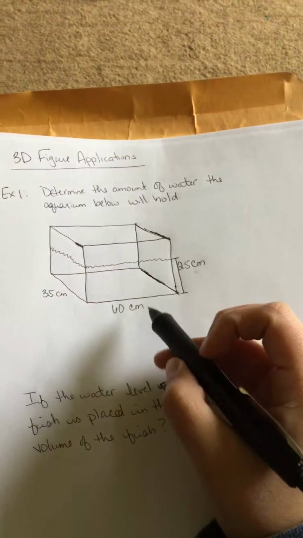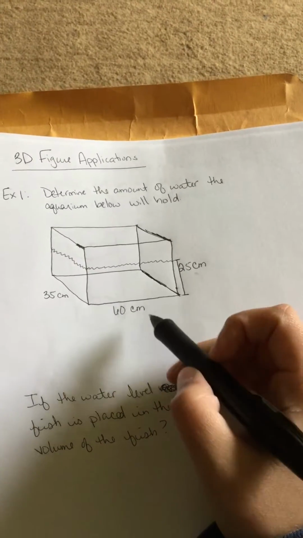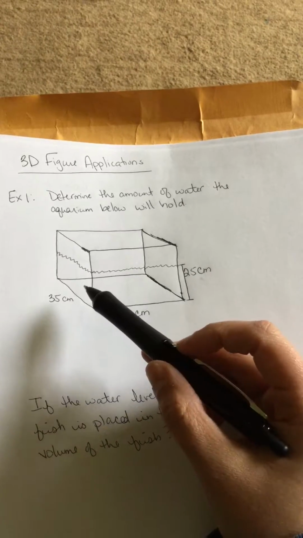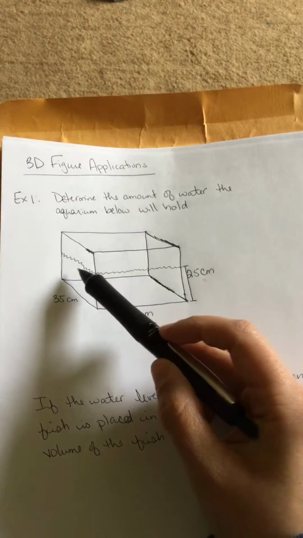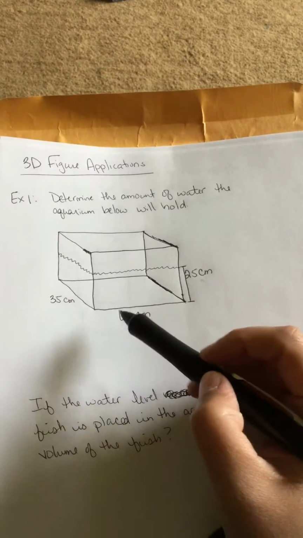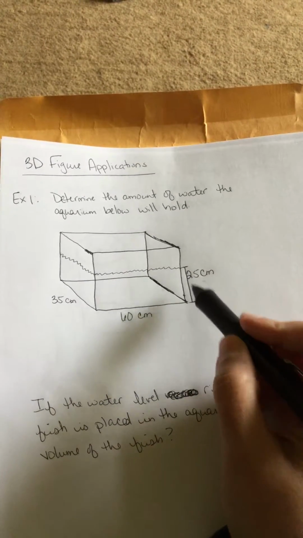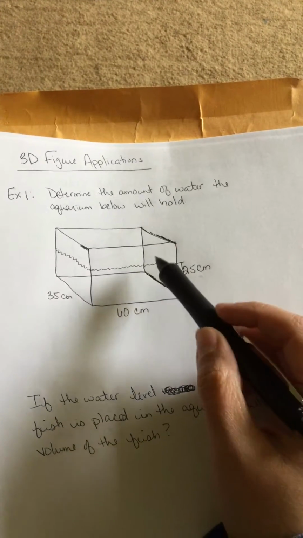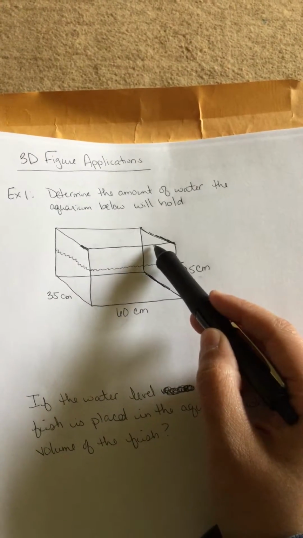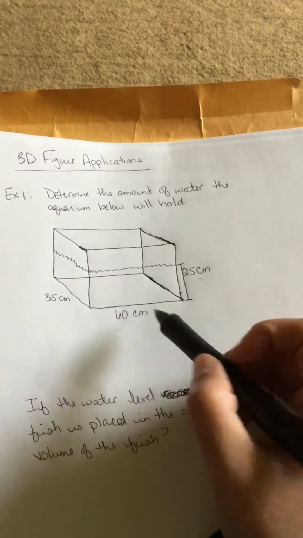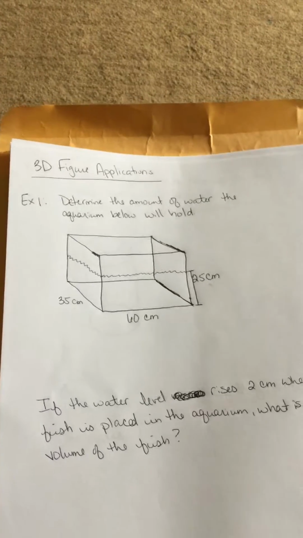So this is the aquarium. I've already drawn the picture, and I'm not very good at drawing still. So this is the aquarium, and this is supposed to represent the water, so it tells you this is 35 centimeters, this is 60 centimeters, and then the height of the water is 25 centimeters. So the aquarium would actually hold more than what we're going to calculate if you fill it up to the top, but you don't typically fill up aquariums all the way to the top, so we just want to go to the height of the water.